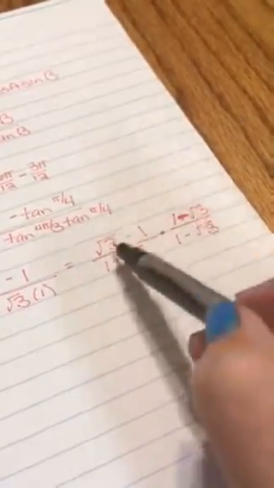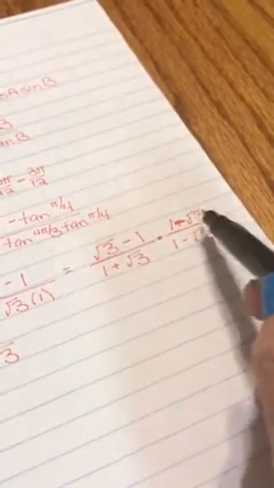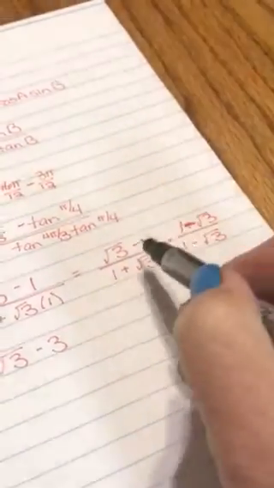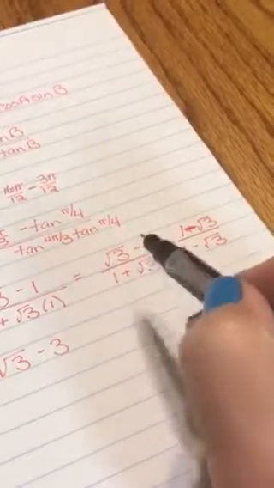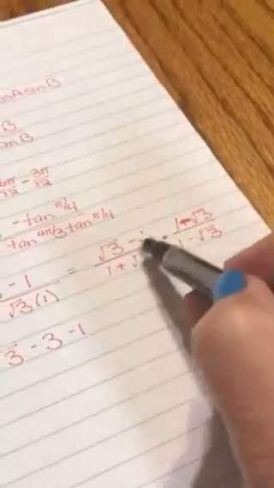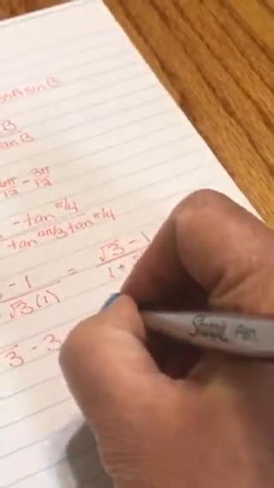So when I multiply in the numerator, I'm going to have to distribute term to term. So square root of 3 times 1 is the square root of 3. Square root of 3 times the square root of 3 is 3, and that's going to be connected with the negative symbol. Now I distribute the negative 1. Negative 1 times negative 1 is negative 1. Negative 1 times negative square root of 3 is plus the square root of 3.